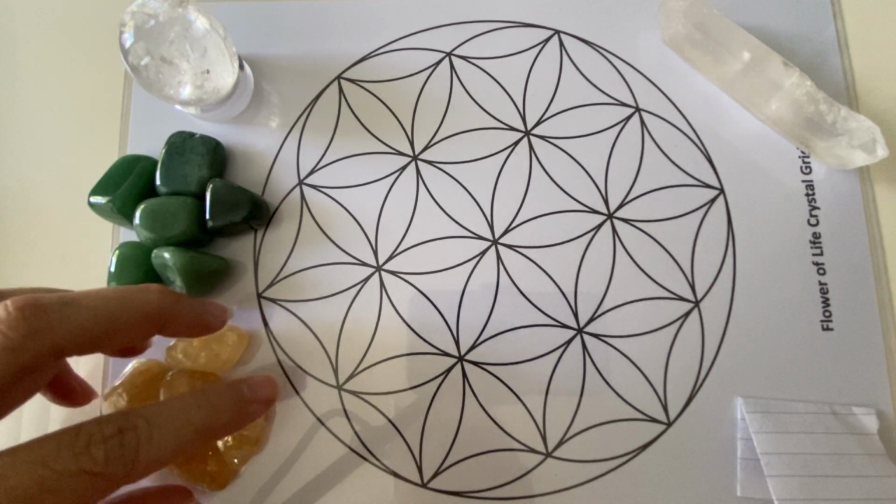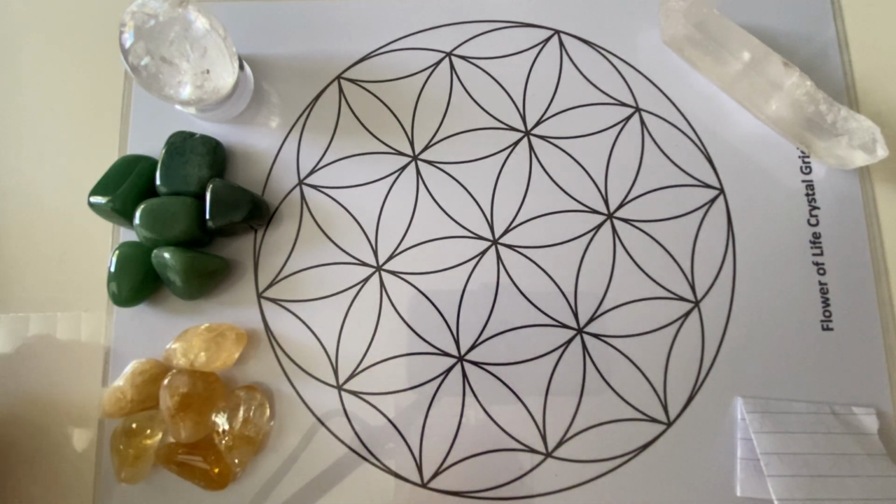And lastly, we're going to use citrine. Citrine is known as the merchant stone. So if you have a business, you definitely want to use this one. But it's not just for monetary attraction. Abundance and prosperity isn't just limited to financial wealth or your career. It's also the wealth in all other areas of your life.